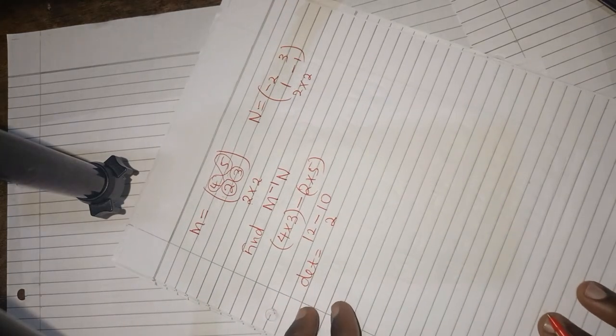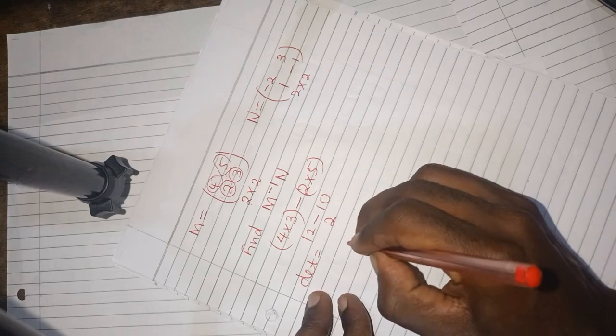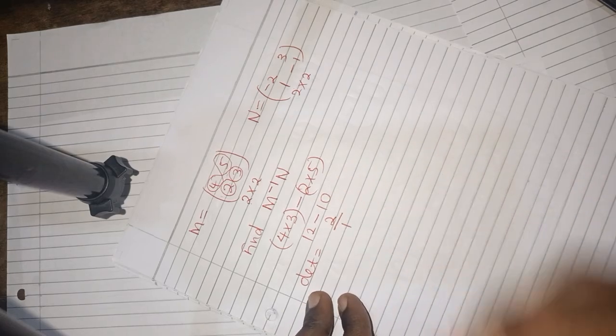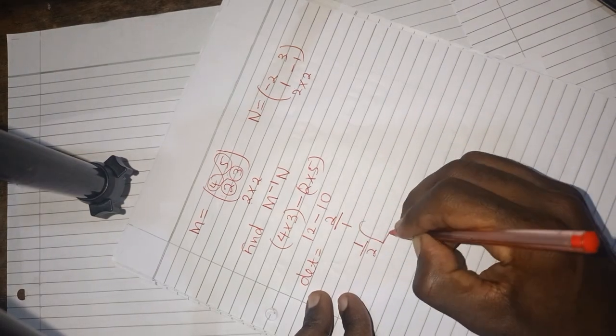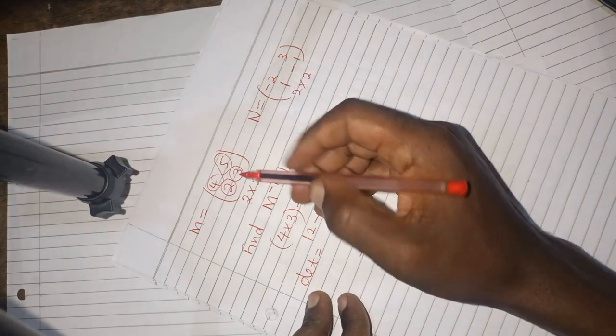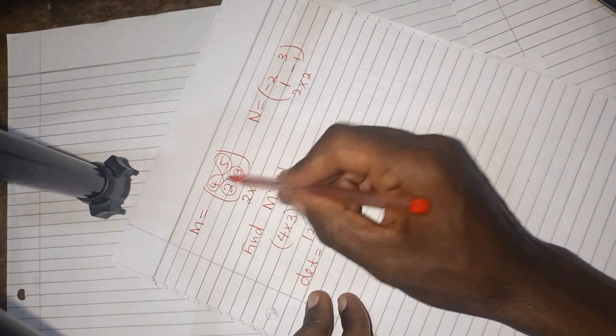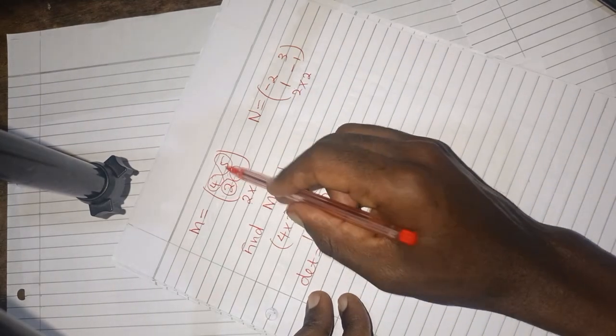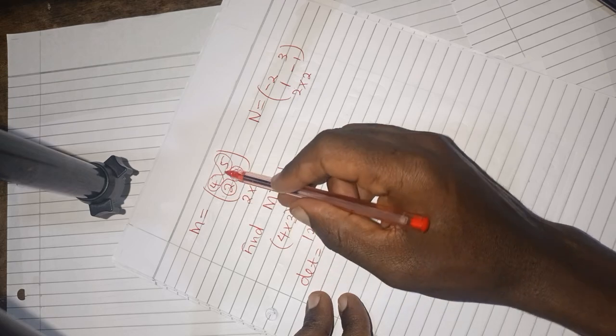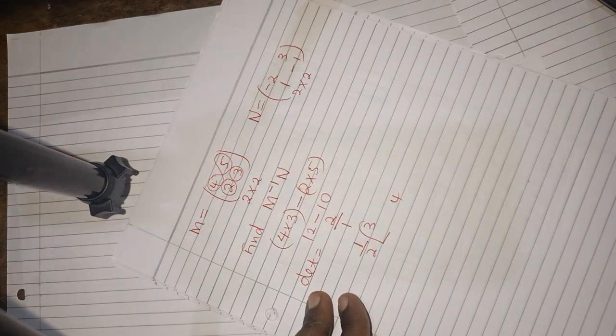After that, we take the reciprocal of the determinant, 1 over 2. Then we change the position of the elements in the main diagonal. We shall have 3, 4. Then in the secondary diagonal, we change the signs of the elements.